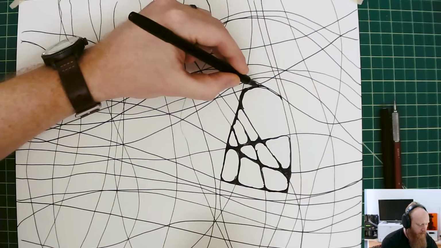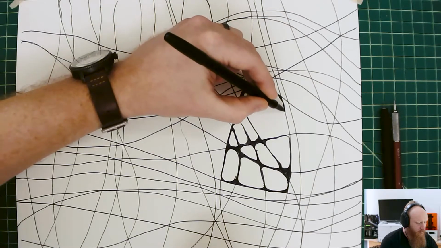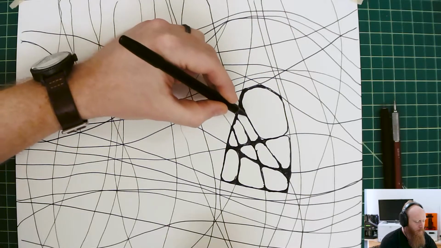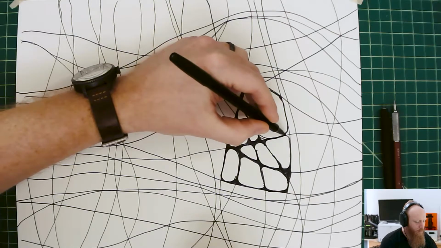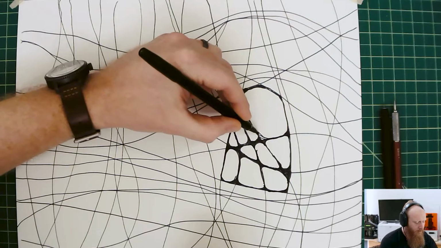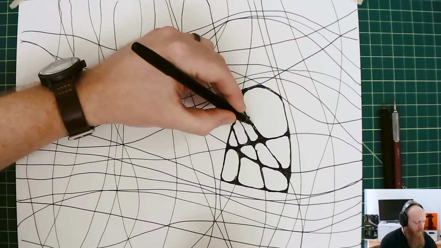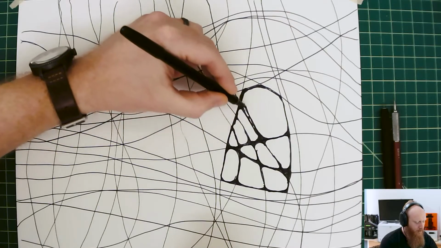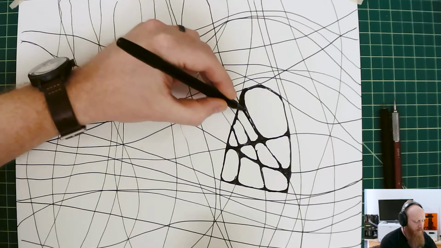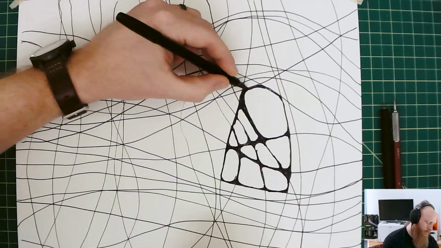This is a big shape, requires a lot of attention from me. A lot of opportunity for deviation or separation from what my eyes set out to follow.